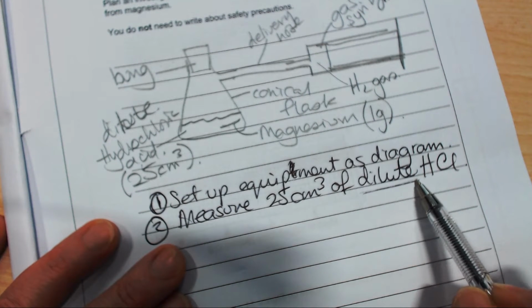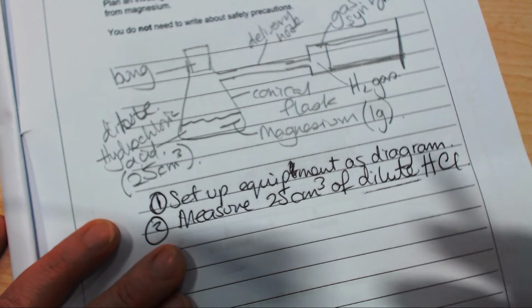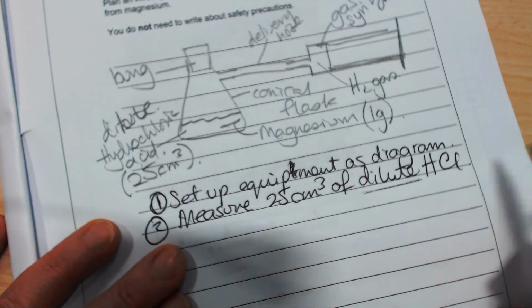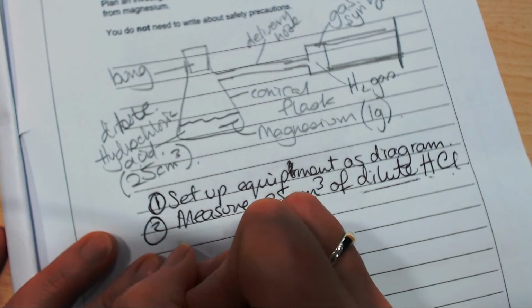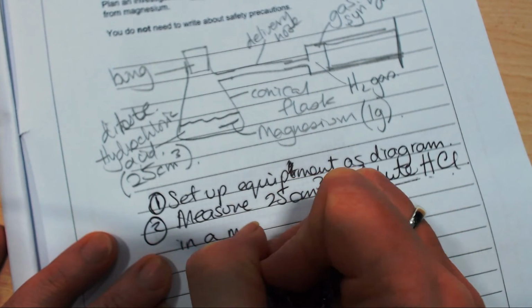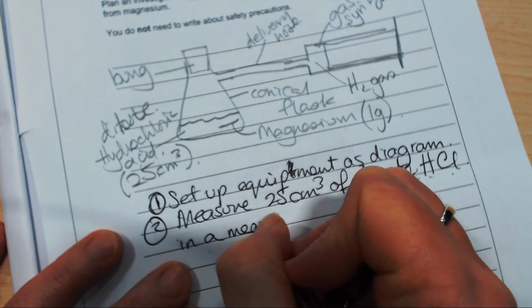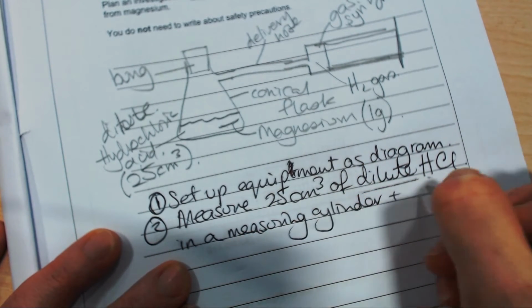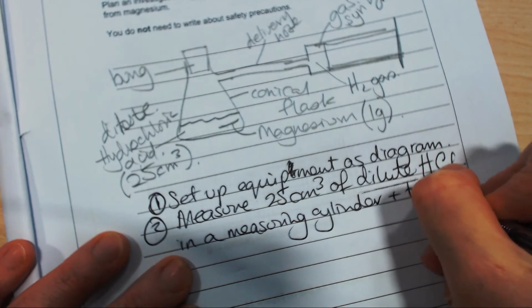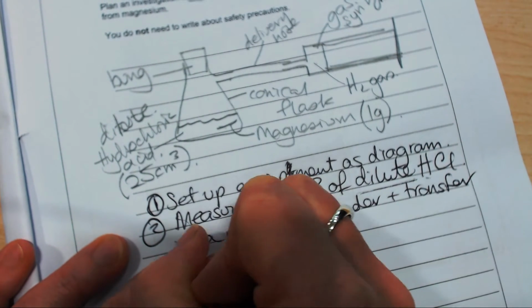But you could give a specific molarity because it is important that we know the concentration of that acid. So how am I going to measure it? I'm going to measure it in a measuring cylinder and transfer to flask.